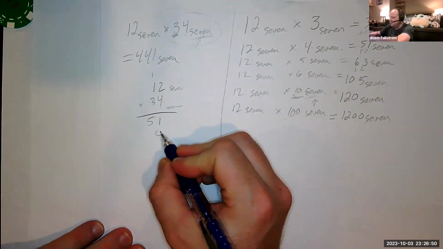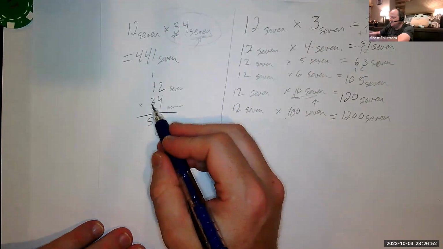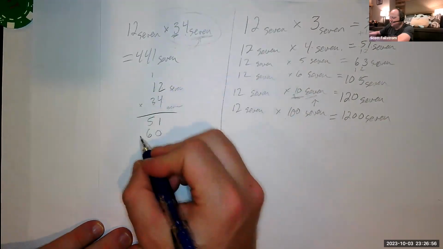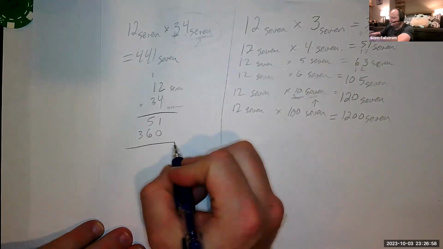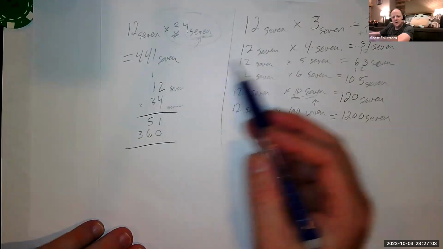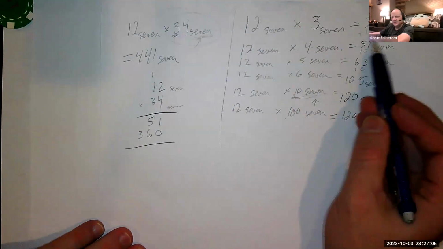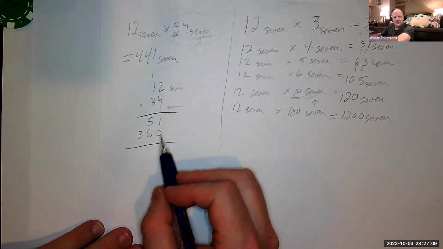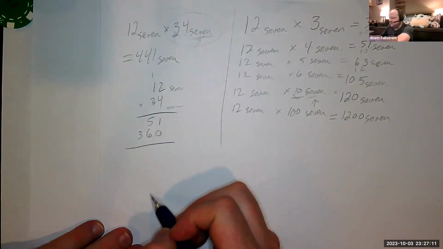Now I'm moving in to multiply by groups of 7. So 3 times 2 is 6, and 3 times 1 is 3. Okay, and that should match. Notice it's 3 times 1, 2. We did that problem up here, and we got 3, 6. But because we're moving in to multiply by groups of 7, we have to move in by one place value. So that's why we get 360.